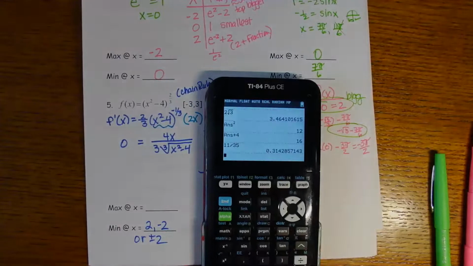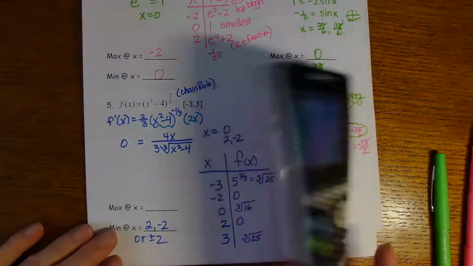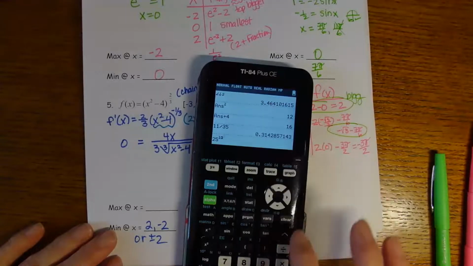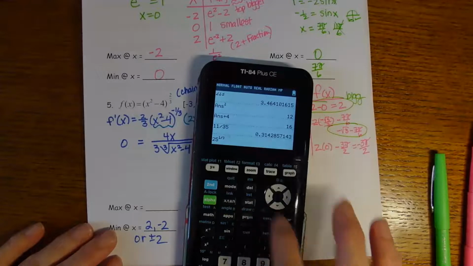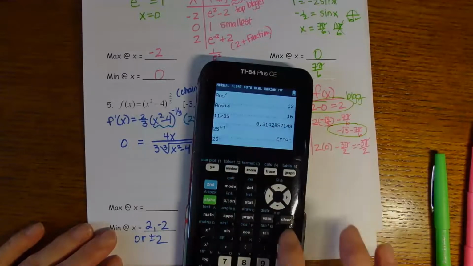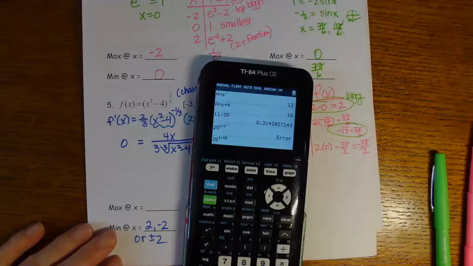Okay. You have 2 ways. You can do 25 to the 1/3. Oh, I hit the wrong button. 25 to the 1/3.